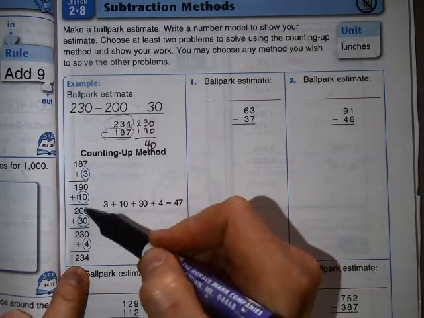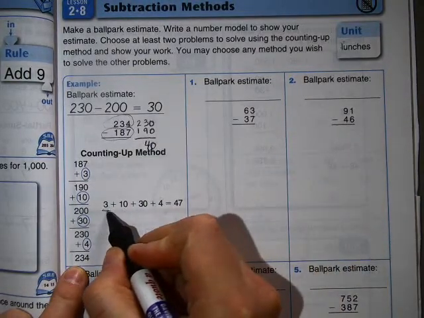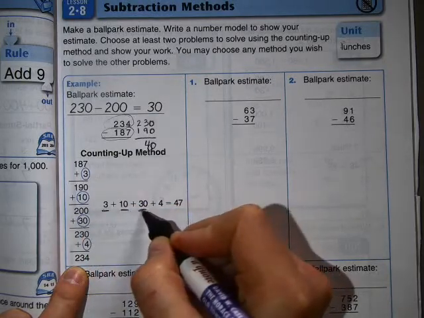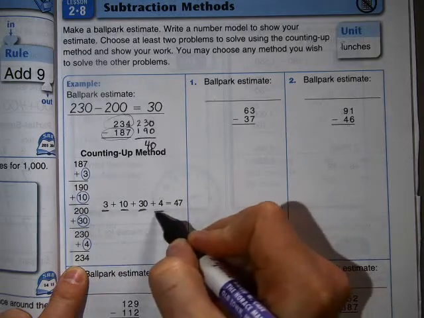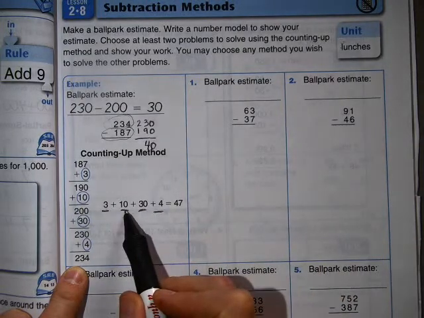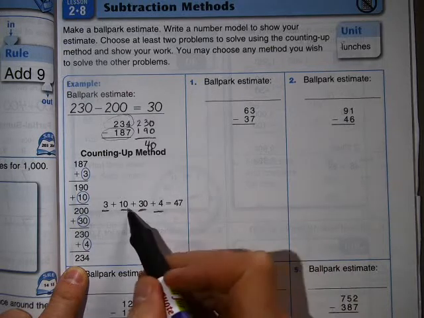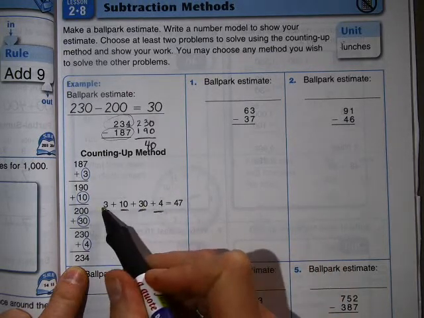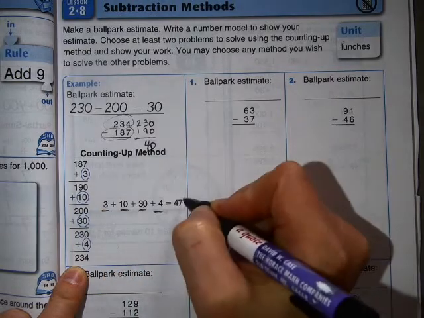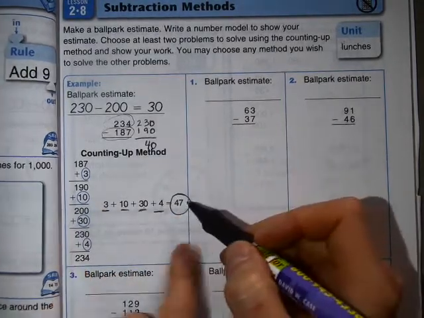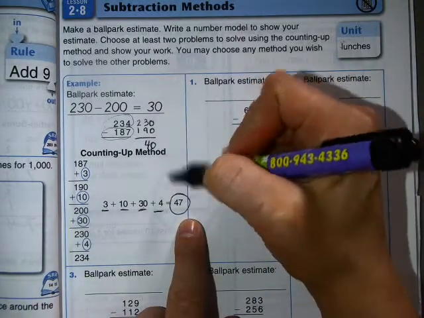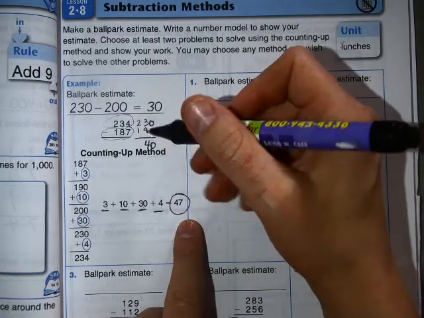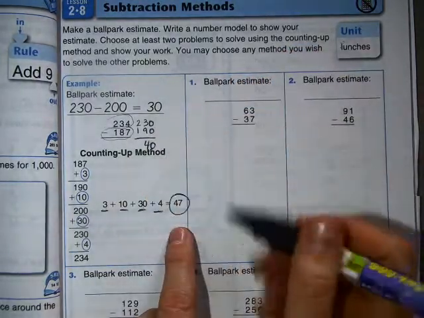So they didn't just leave these numbers hanging, though. They wrote them out separately over here. They did 3 plus 10 plus 30 plus 4. And when they did that, I would say 10 plus 30 is 40, plus 4 is 44, plus 3 is 47. So they got the answer 47 by using the counting up method. And I would compare that with my ballpark estimate, and I would say, yeah, 40 is pretty close to 47. And then I would say, yep, I bet that's probably my answer.